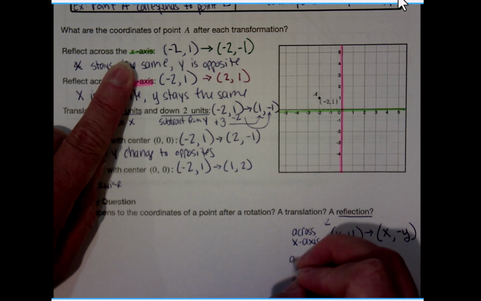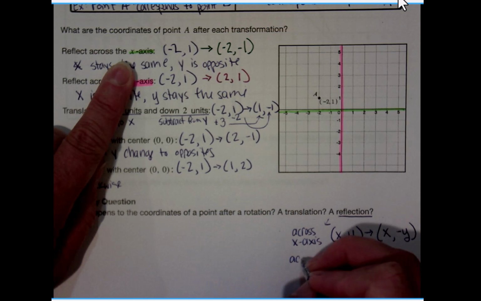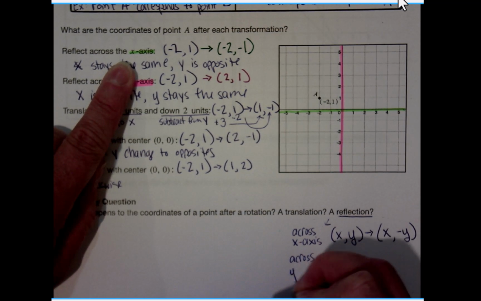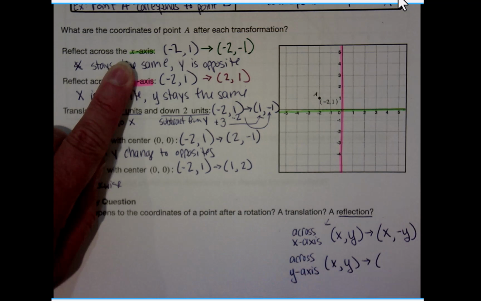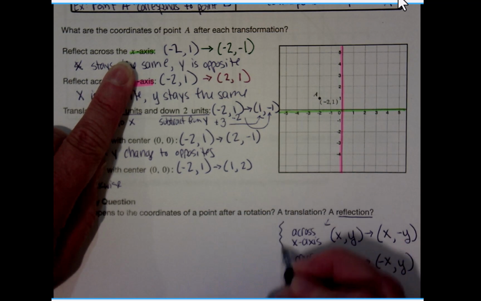And if we transform or reflect across the y-axis, whatever our original two numbers were, this time it's the y value that will stay the same, and the x value will be opposite of what it was. So x will be the opposite of what it was before, and the y value will be the same as what it was before. Those are reflections.